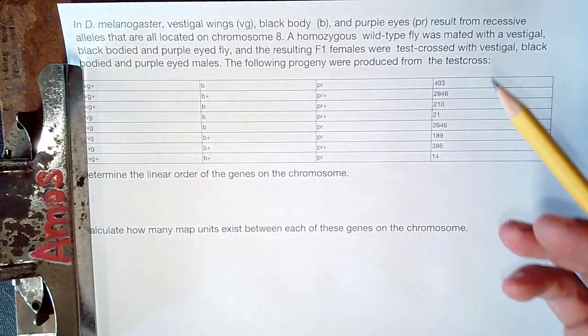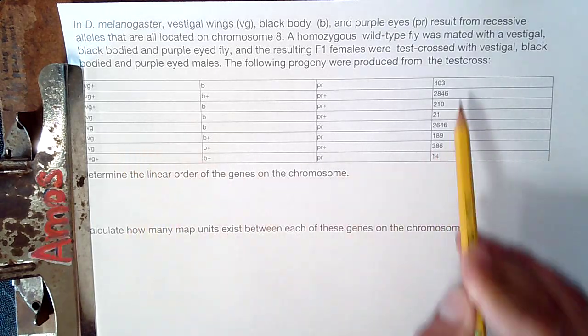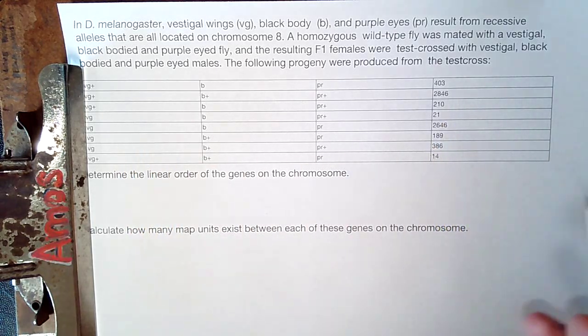And when you do these gene mapping exercises, this is the way it's always going to be, that you're going to have three traits. Like that's the number that we typically are going to use. And this is the most complex version of this kind of problem you could get, in which you're given the data of fly counts from a cross.